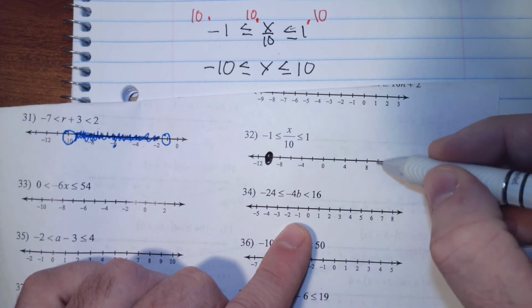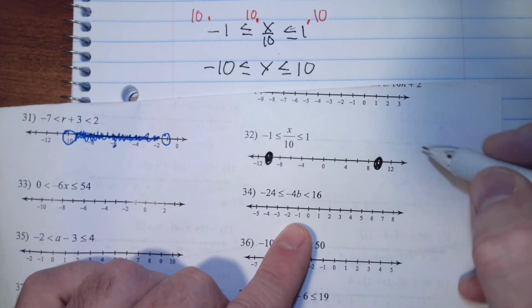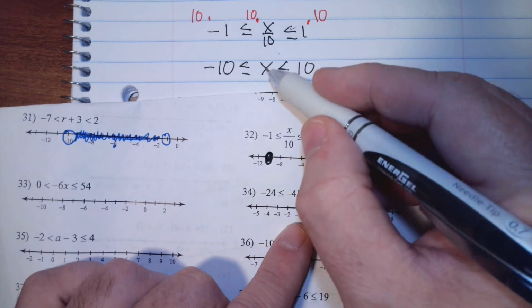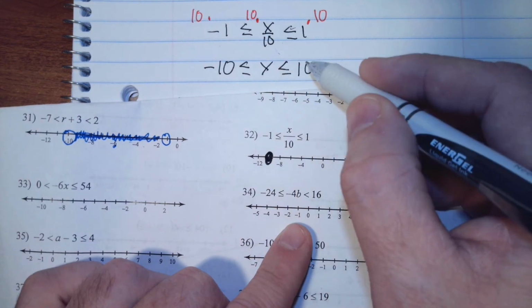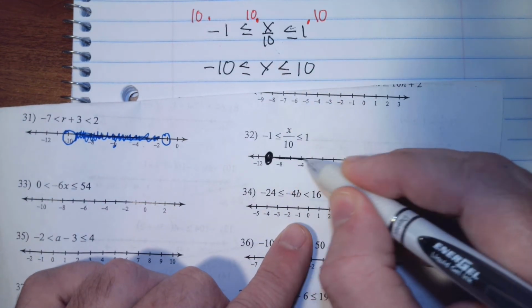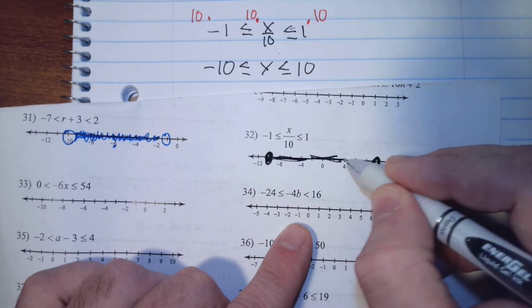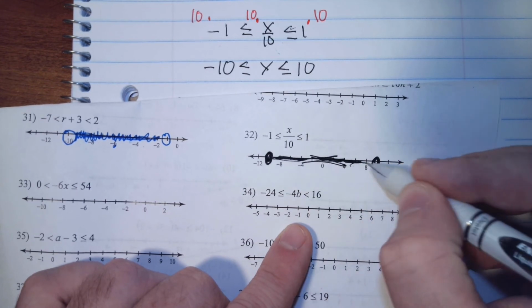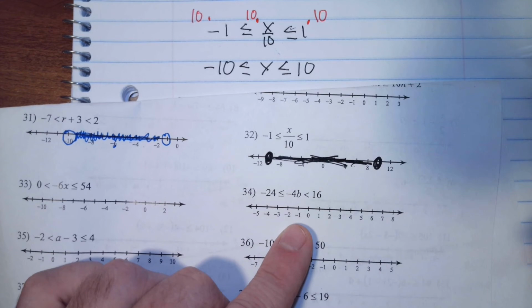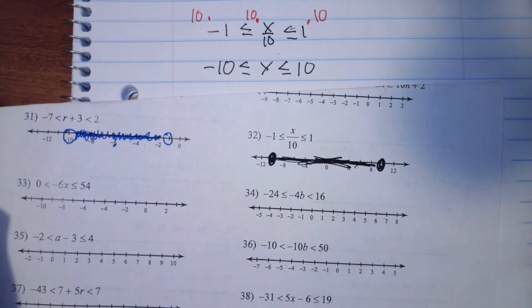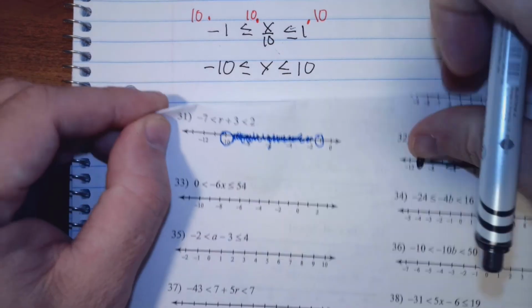And 10, and all the ones in between. So basically x is bigger than this one and smaller than this one. So that's all of these. Okay, moving down the road. Okay, I'm just going to keep going.